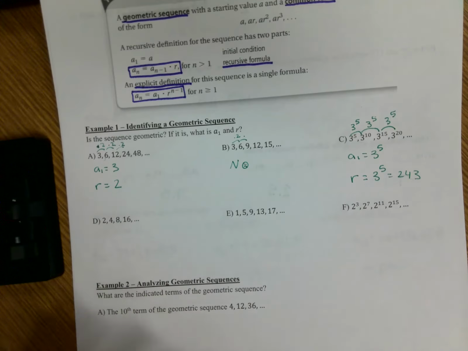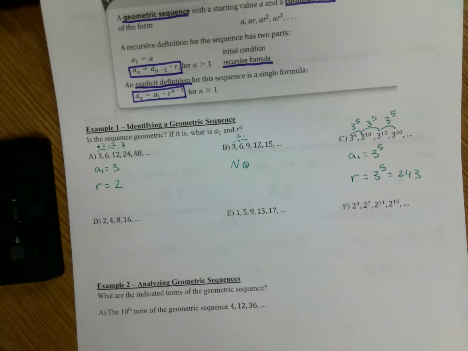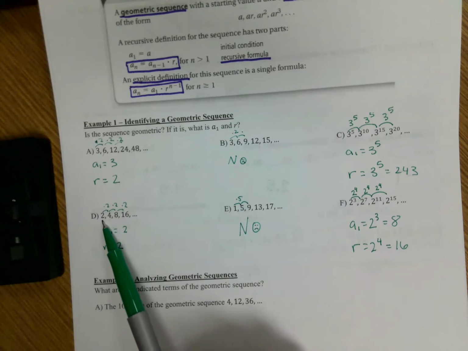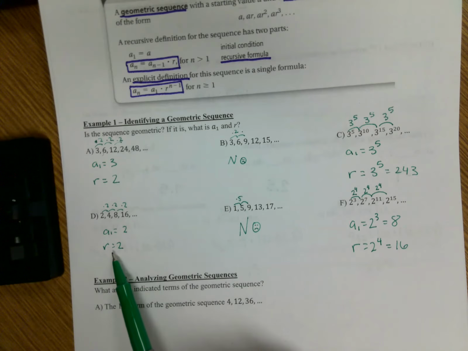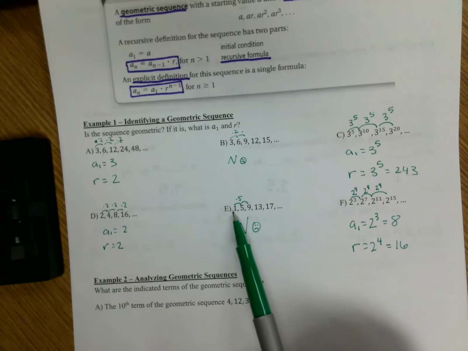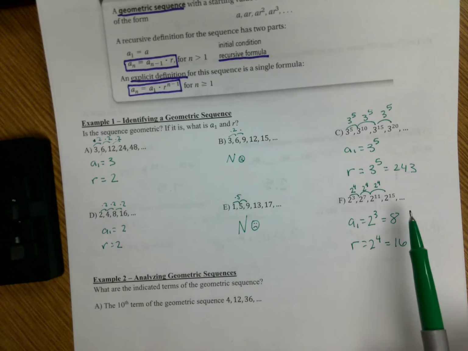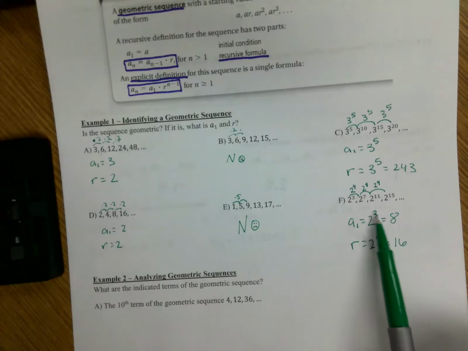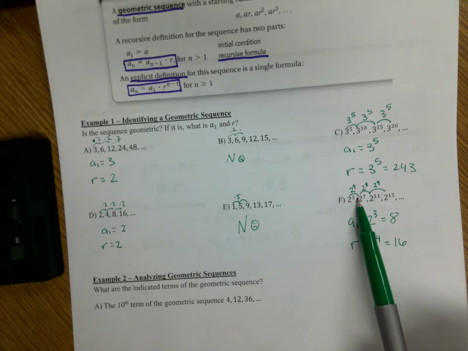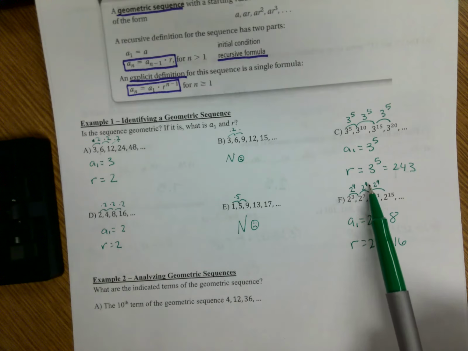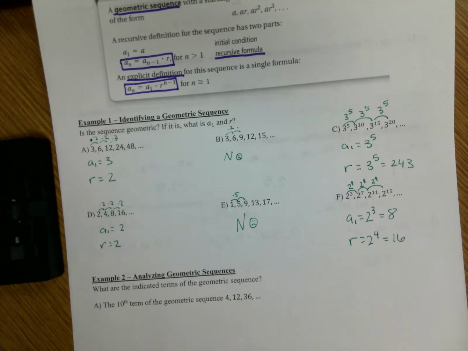I want you to pause the video and try D, E, and F. So this is yes, my first term is 2, and I'm multiplying by 2 each time, so my common ratio is also 2. Here I'm not multiplying by the same thing, so no, that is not a geometric sequence. Here, my first term is 2 to the 3rd, or 8. And each time I multiply by 2 to the 4th, because again, you're adding your exponents when you're multiplying.